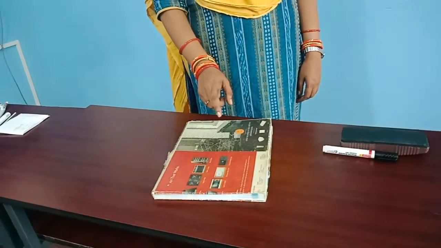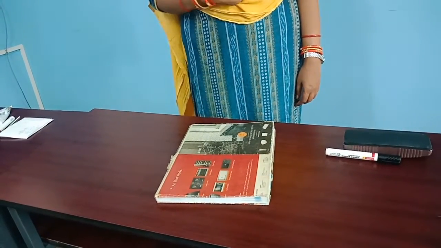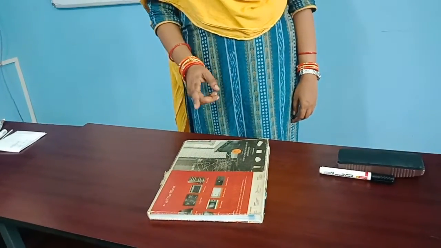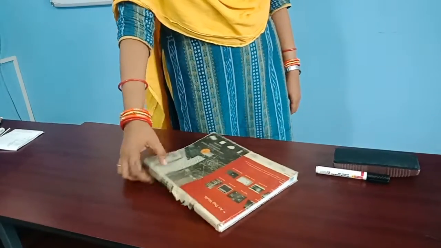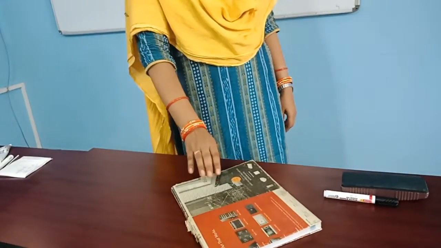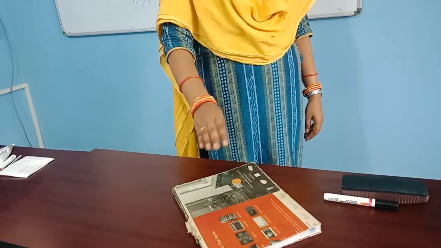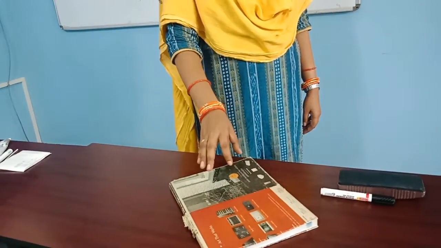Now we want to lift the book. Can we lift the book without touching it? Can we push the book without touching it? No. When we touch it or push it, then it moves. When we lift it, it means we apply force. Then the position of the book changes. So when we touch the book, force is applied or exerted on this book.